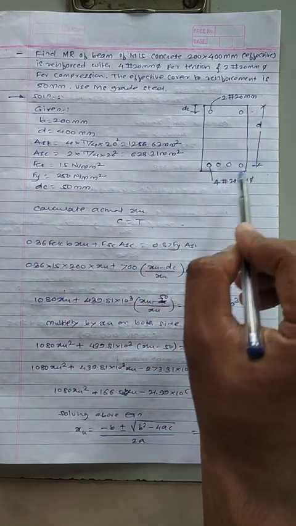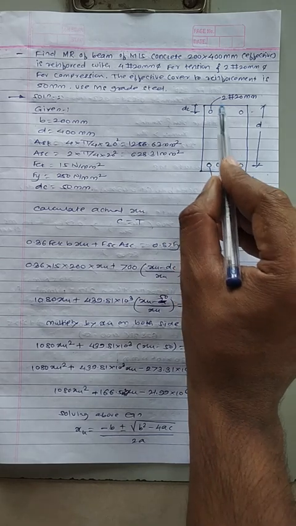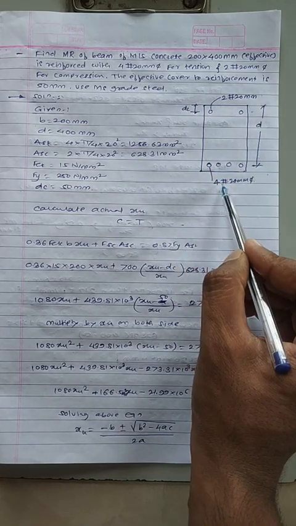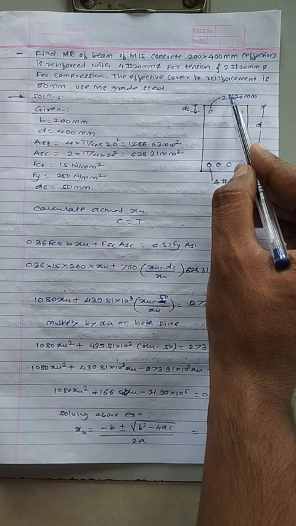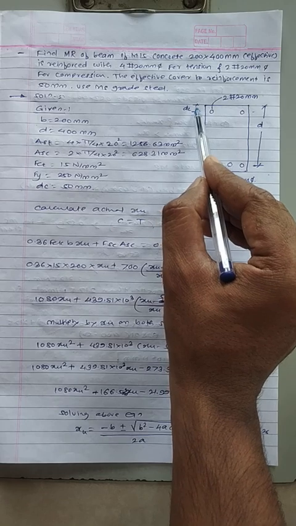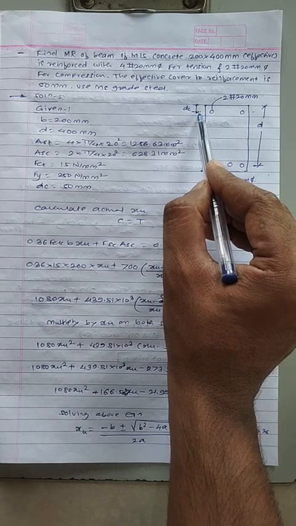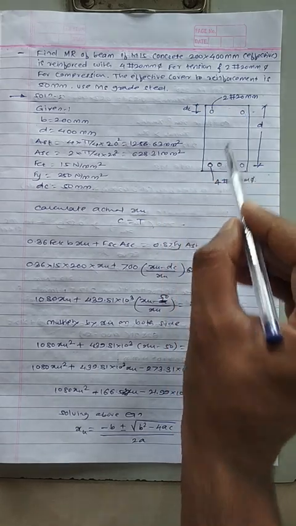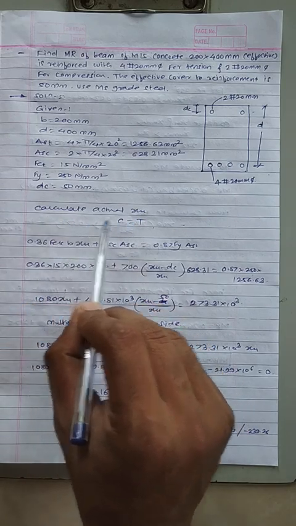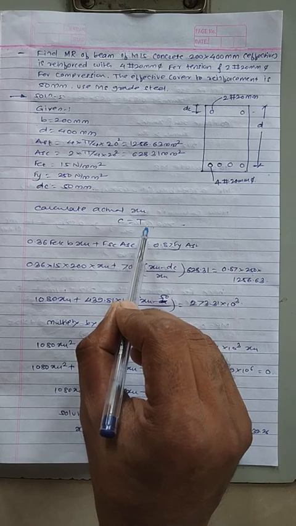So this is a sketch. b is equal to 200 mm, D is equal to 400 mm, Ast is equal to 4 bars of 20 mm phi, Asc is equal to 2 bars of 20 mm phi, and this is dc, the distance from the top to the center of the compression side reinforcement. Then the first step is to calculate the actual xu. To calculate the actual xu, equate C is equal to T.